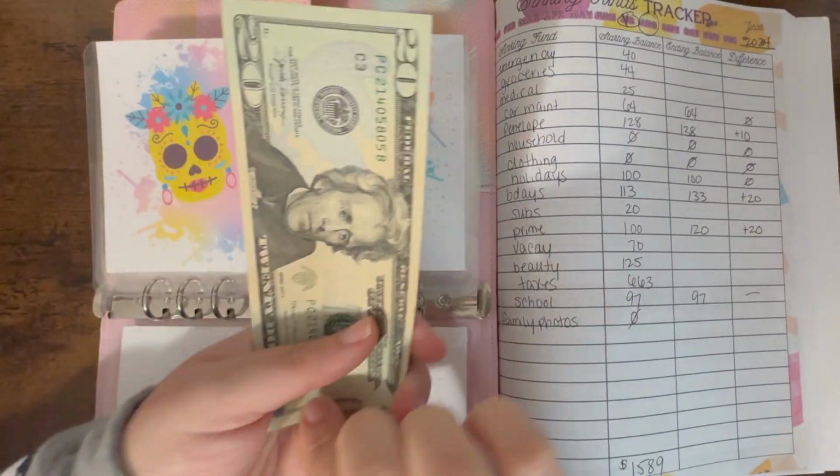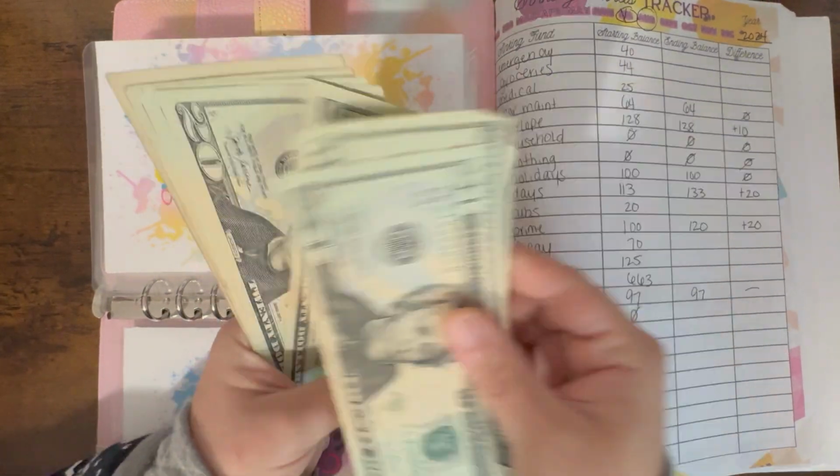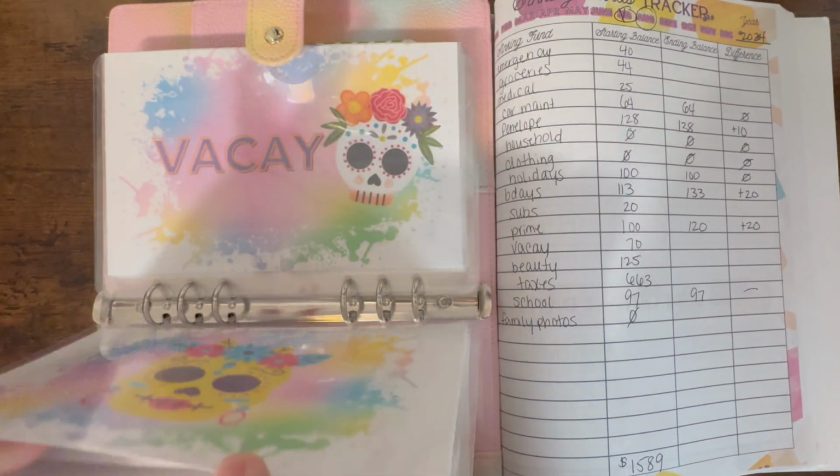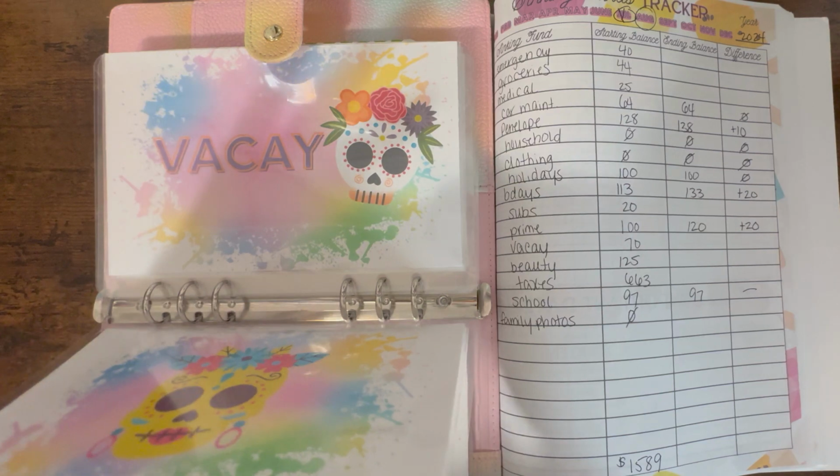Beauty, we started with 125, 20, 40, 60, 80, 125 still. 125 in there, so no change.